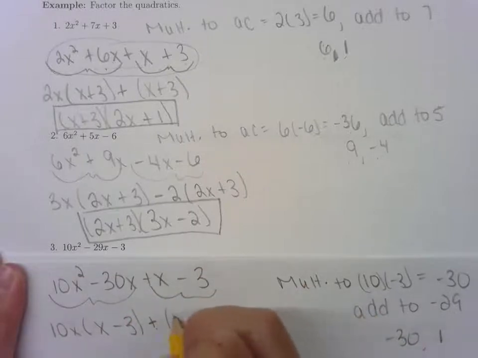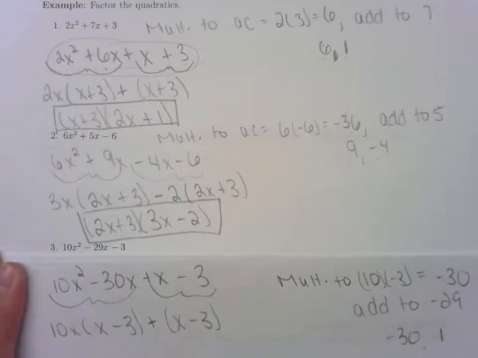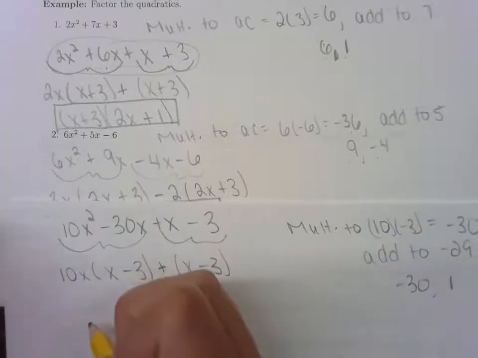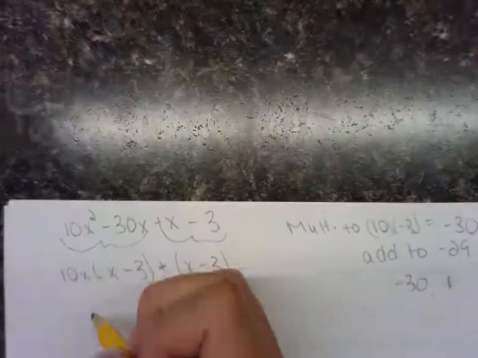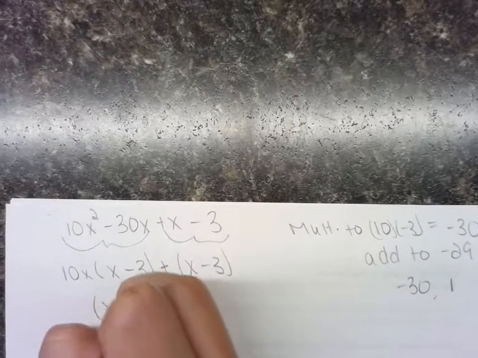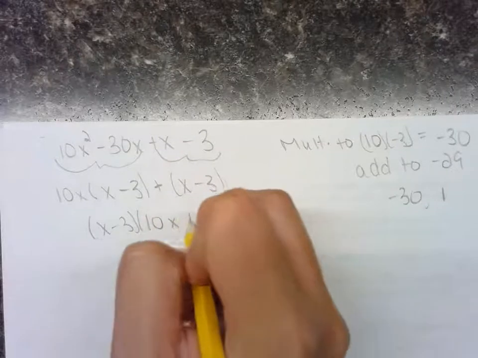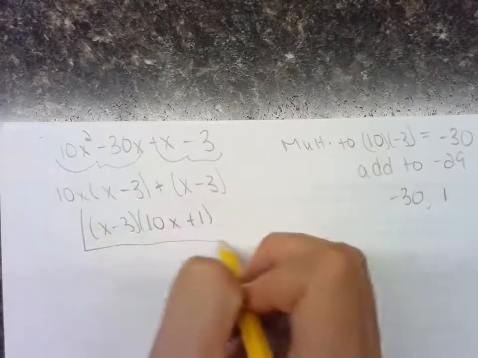The second 2 we can't do anything with, but let's go ahead and put it in parentheses so it's easier to see. Now you can see we're going to take an x minus 3 out. Just let me move this. Taking out x minus 3, we're left with 10x plus 1. So there's our factoring.